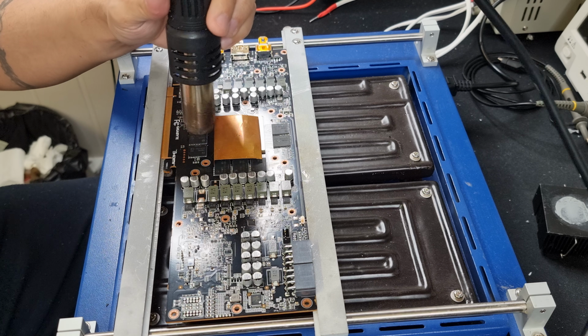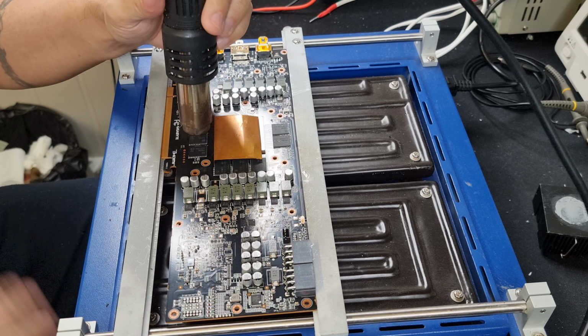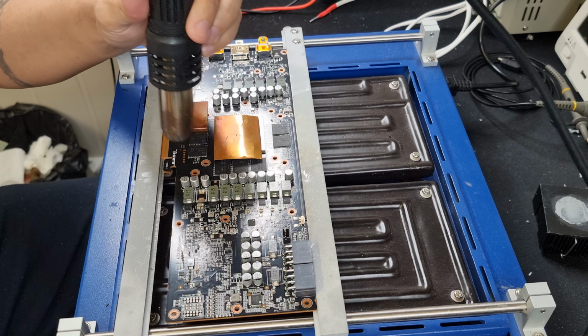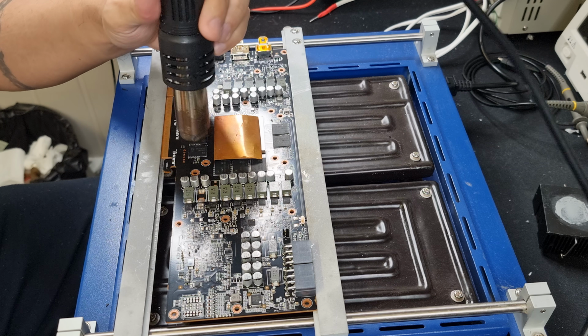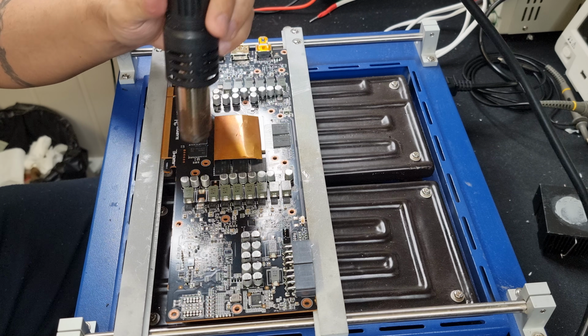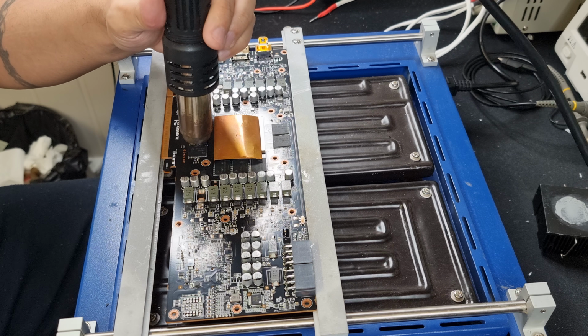I want the solder to melt from beneath, not just from on top of the chip, if you know what I mean. So this is why I don't use those tips. But that's just my preference. There's nothing wrong with either way.